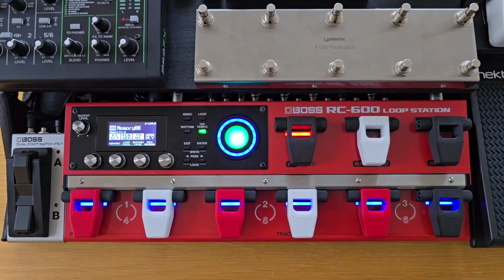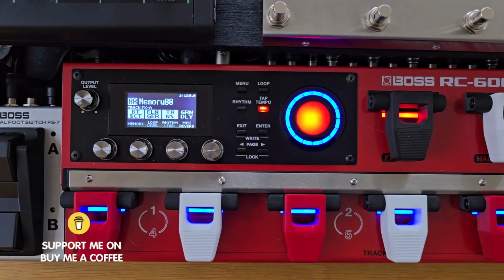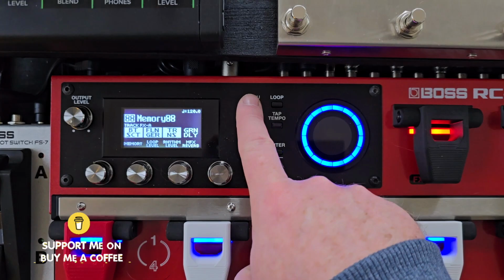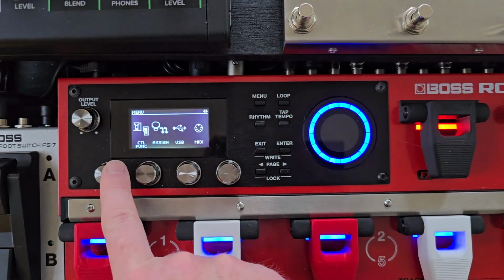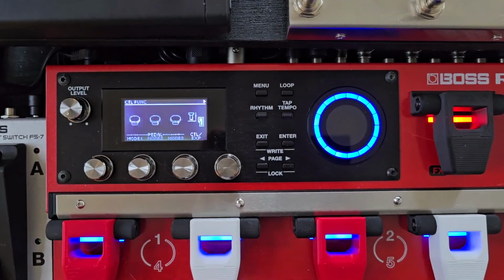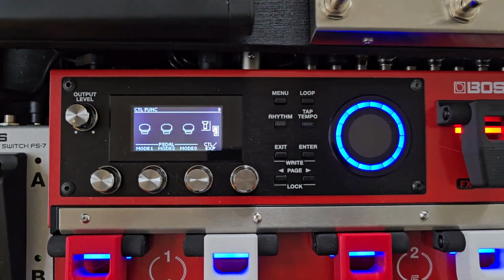It's pretty easy to do. We're just going to go into the control functions for mode number 2. So we press menu twice. You can see I've got control FUNC on the left hand side. I press this. Now mode 1 we're happy with.